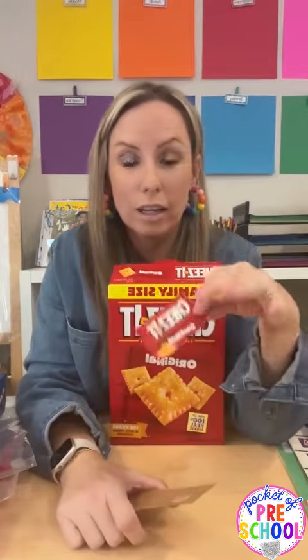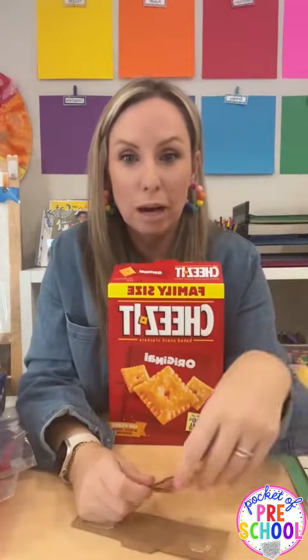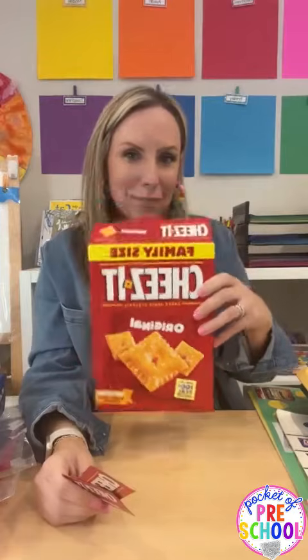Obviously for preschool, we're not gonna get into blends and all of those things, unless their name is Charlie and they have a blend at the beginning of their name, then you're probably gonna talk about that with your classroom. So fun little way to get a lot of uses out of one box.